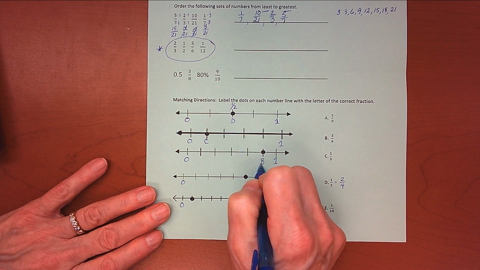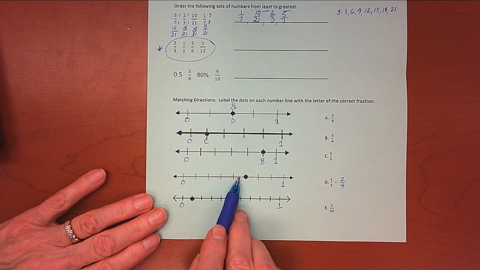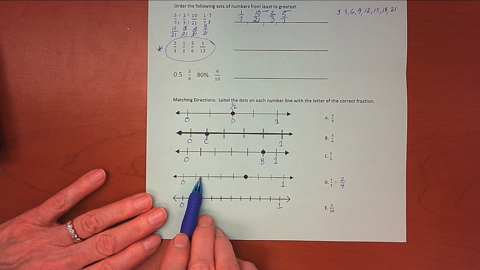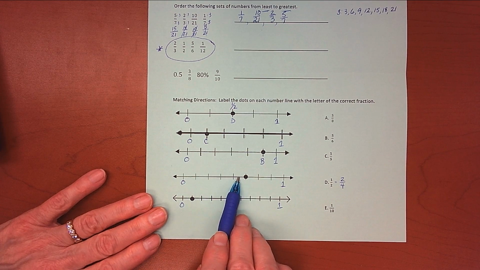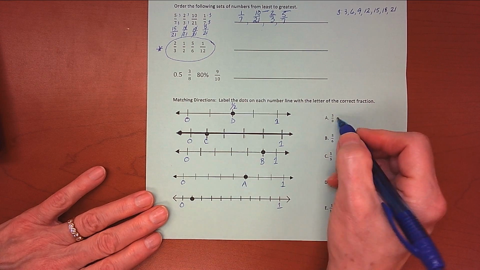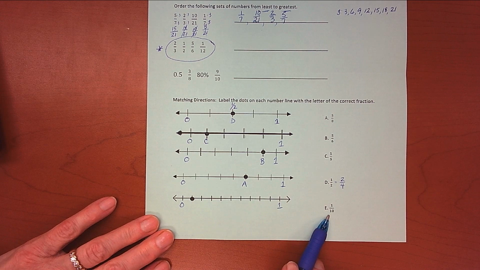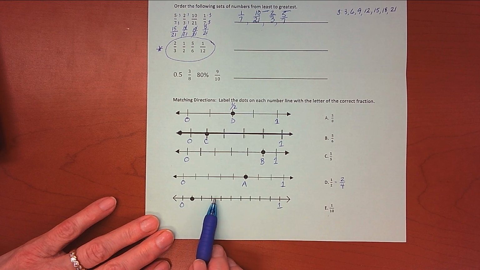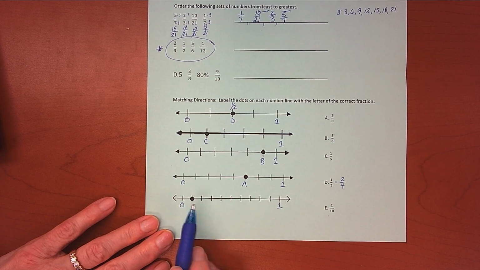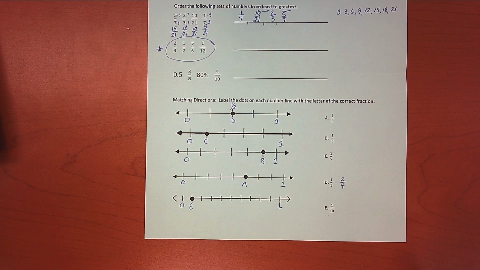That's B. This one is broken into 1, 2, 3, 4, 5, 6, 7, 8. So it's 8 parts, and this is 1, 2, 3, 4, 5. So we're looking for 5/8 here, and so that's our A, 5/8. And then finally, hoping that we're going to match up with 1/10 here. 1, 2, 3, 4, 5, 6, 7, 8, 9, 10. Sure enough, it's 1/10, and so that's our E. So that's how you plot fractions on a number line.